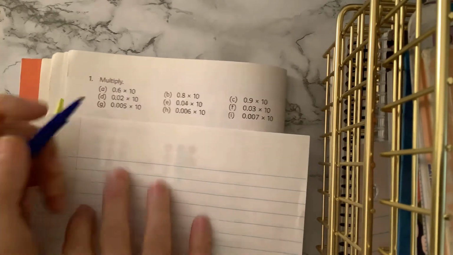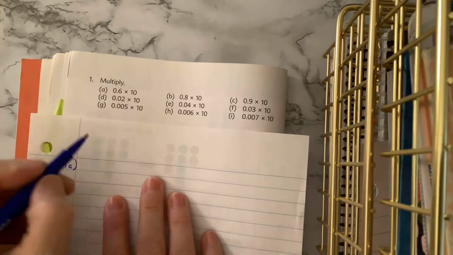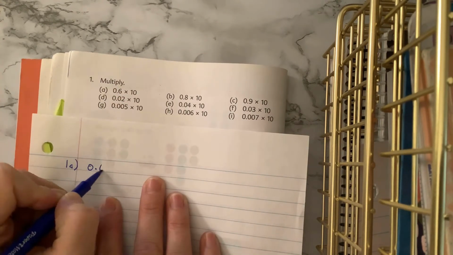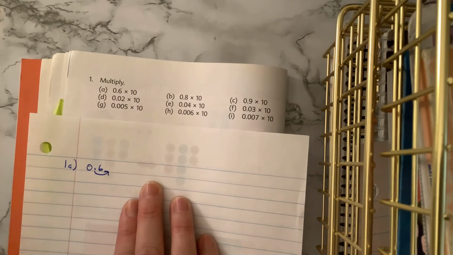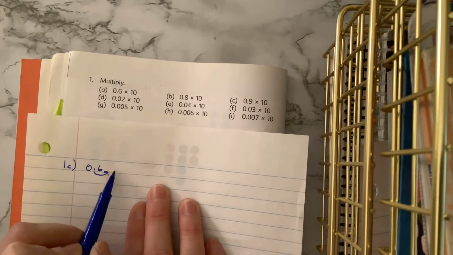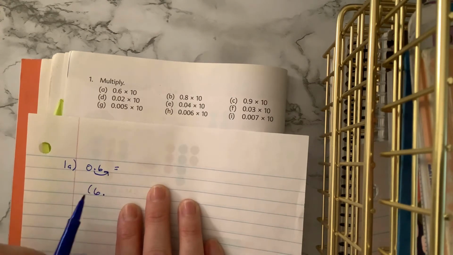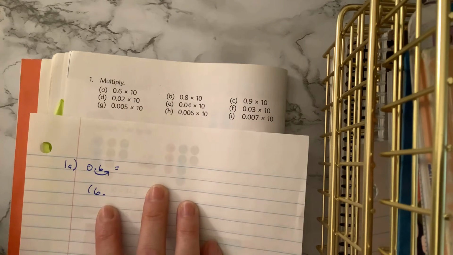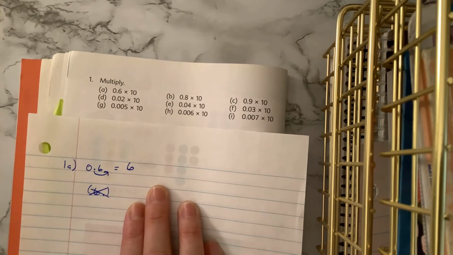So 1A, we're asked to multiply. If we're multiplying 6/10 times 10, we're moving that decimal point 1 to the right, which would be 6 with a decimal point at the end, which we don't say. So our answer is just 6.